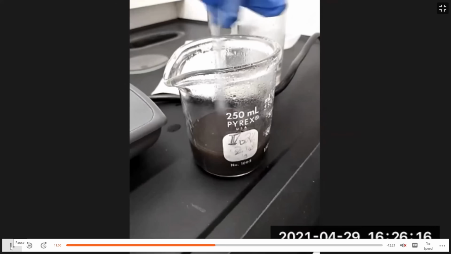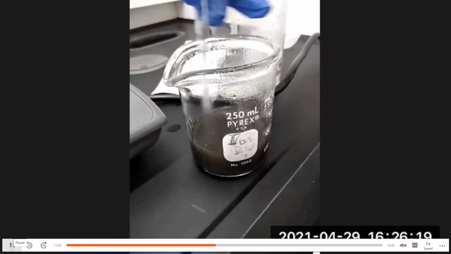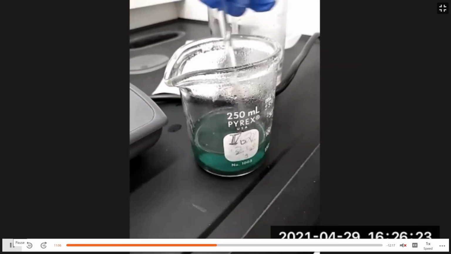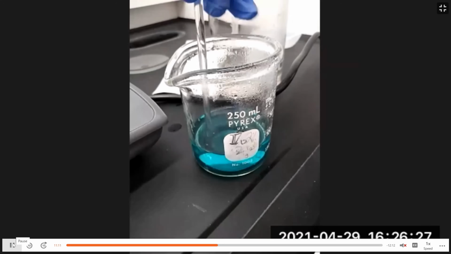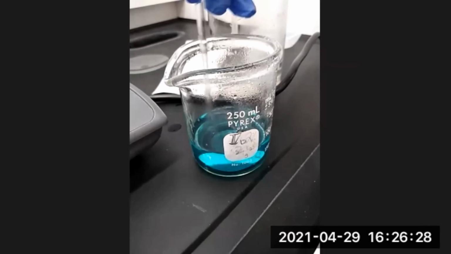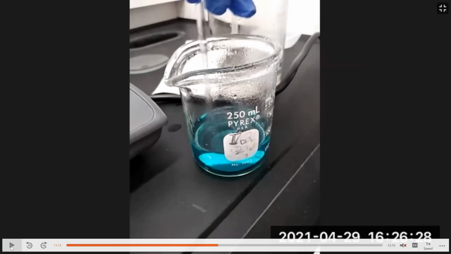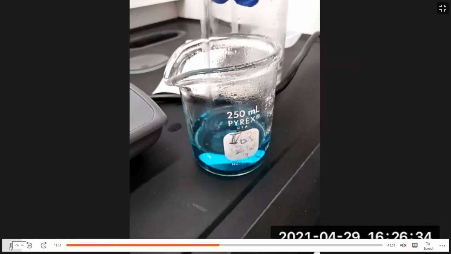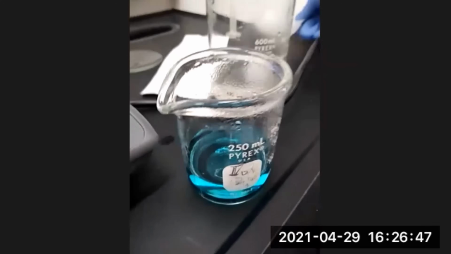Remember, this is 6 molar H2SO4, and it takes a little bit of stirring the precipitate with the sulfuric acid. But you see we go from a black precipitate to a blue solution, indicating the presence of copper 2 ions in solution. So this is the 4th step, or acid base reaction. A nice color change from a black precipitate to a blue solution.